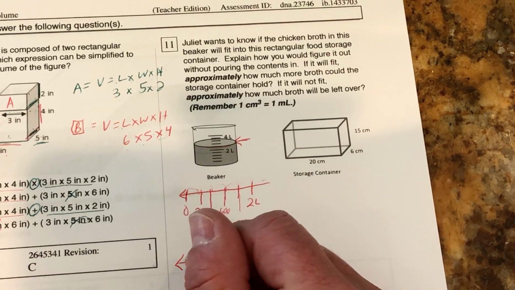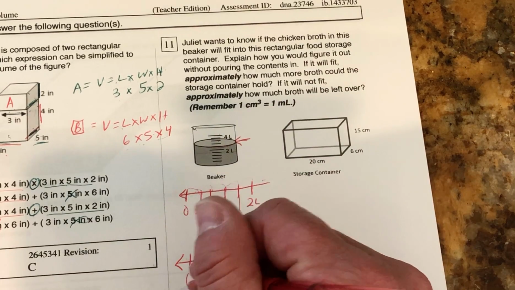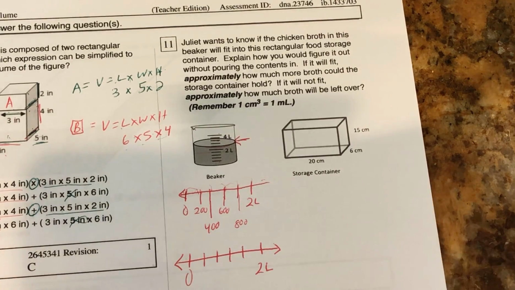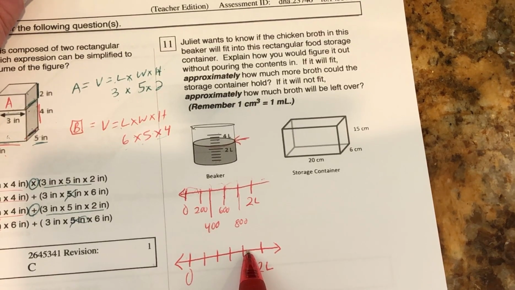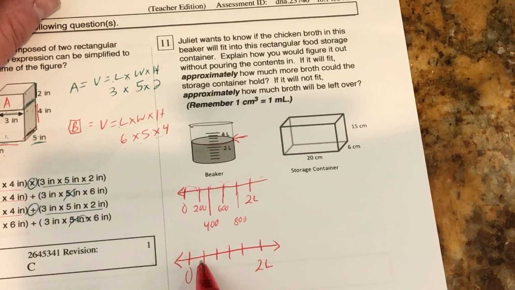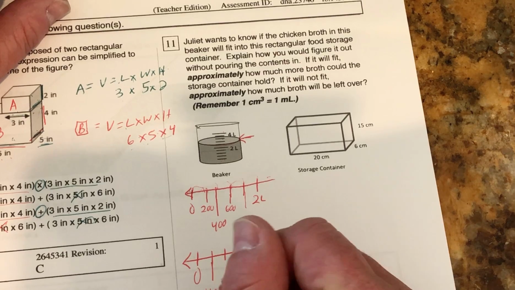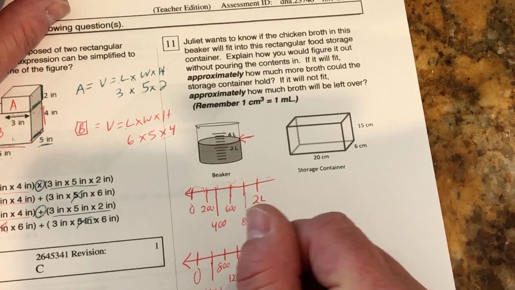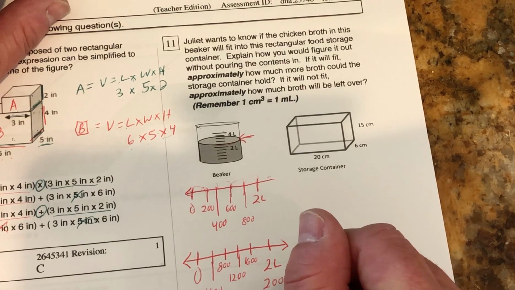Okay. So again, you have 5 hops, and it goes to 2 liters. What could you count by that would be bigger than that? If we counted by 500, 500, 1,000, 1,500, 2,000. Nope, it's smaller than 500. 400, 800. So if we count by 4s, 4, 8, 12, 16, 20. Well, that would work. So if this one was 400, this was 800, this was 1,200, this was 1,600, and then this would be 2,000 milliliters.